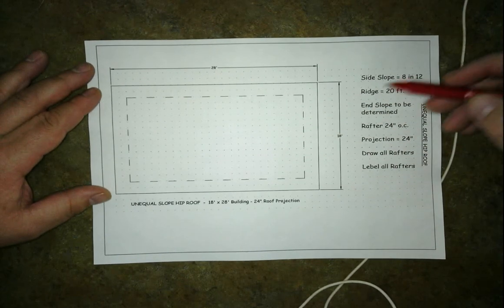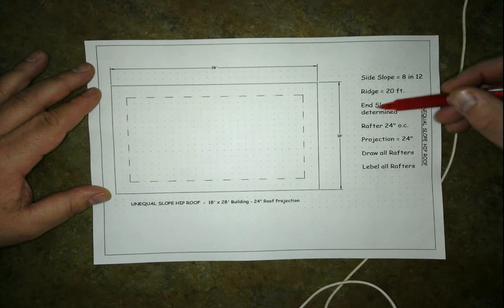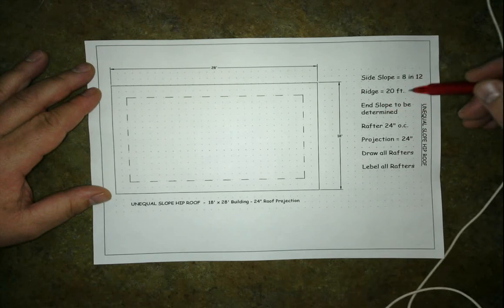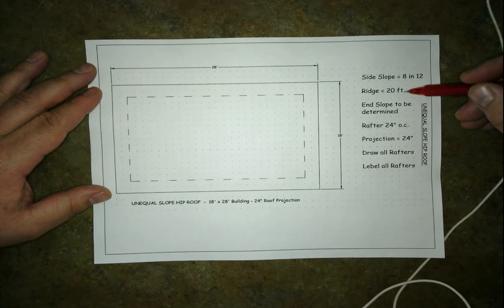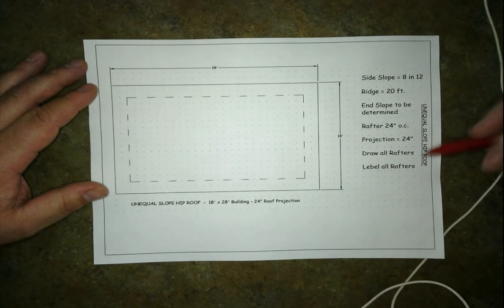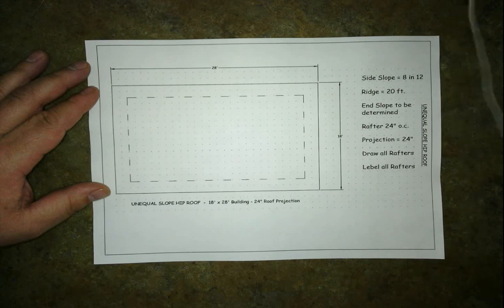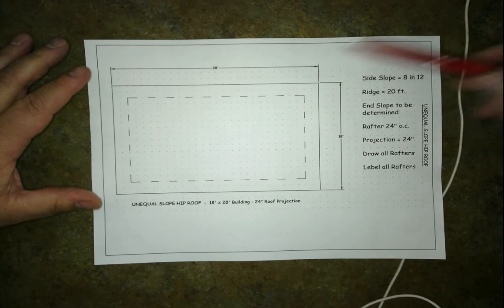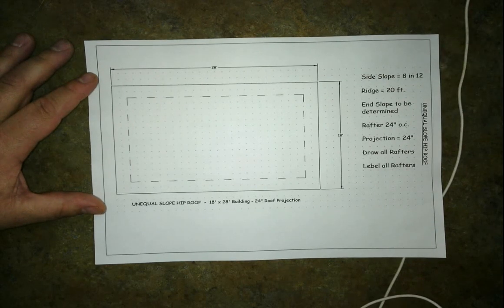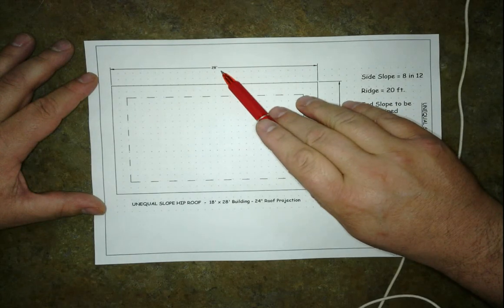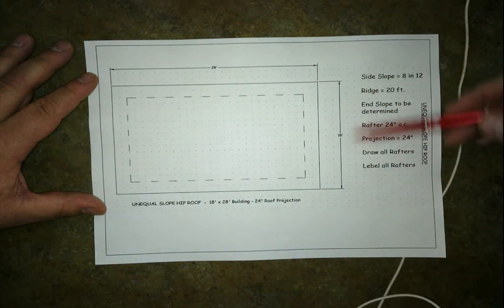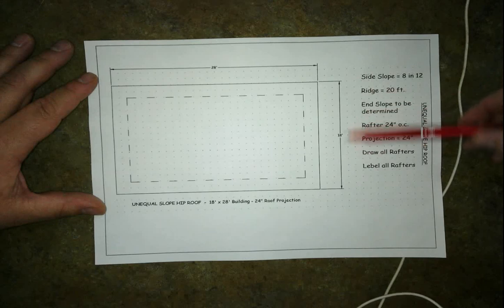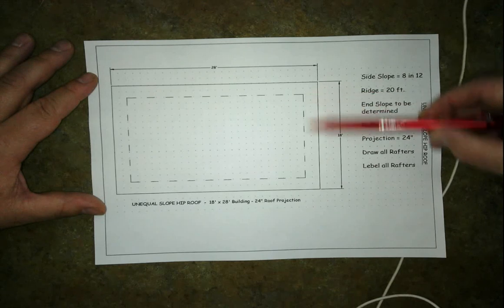So in this case, we're given the side slope. We're not given the end slope, so end slope to be determined, but they also gave us the ridge. Okay, so that's going to help us get the end run, which then will also help us get the end slope. So one thing with an unequal pitch roof, right now we're looking at 18 by 28 feet. That's not actually the building size, that's the roof size, right? So the roof is actually 28 feet long and 18 feet wide. So we're going to call this the span, but really it's the span of the roof, not the span of the building. The building is actually a little bit smaller.